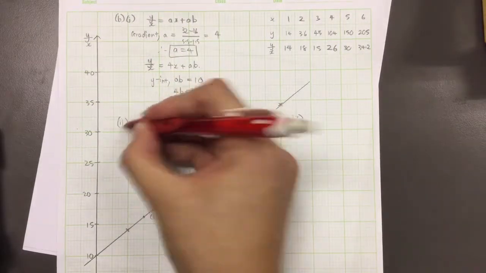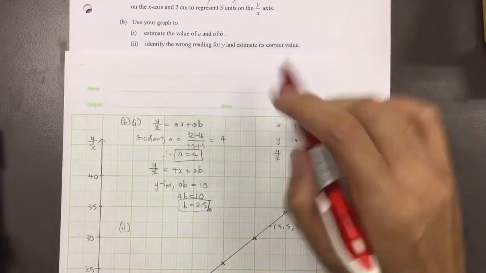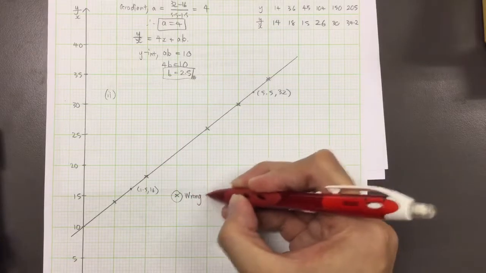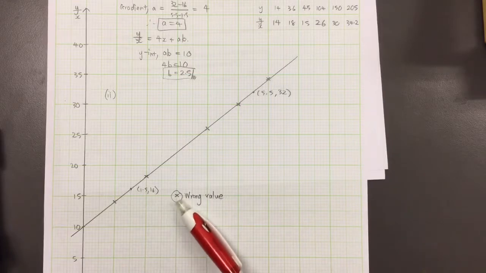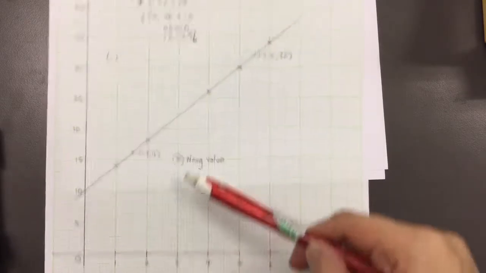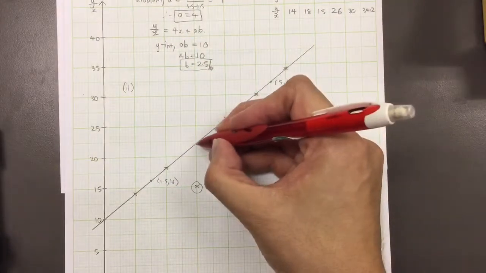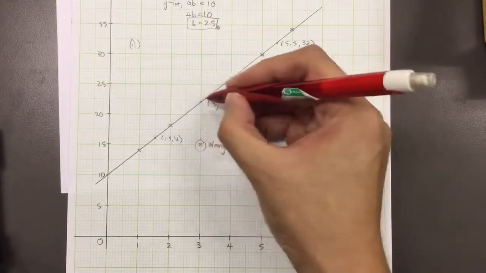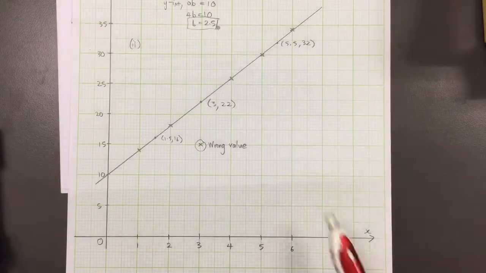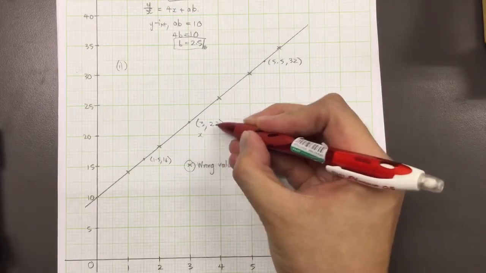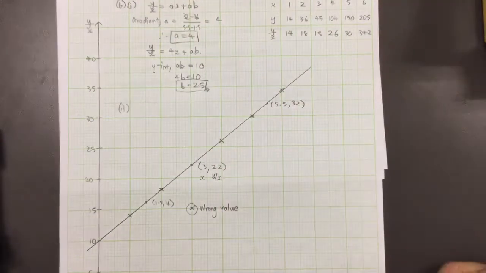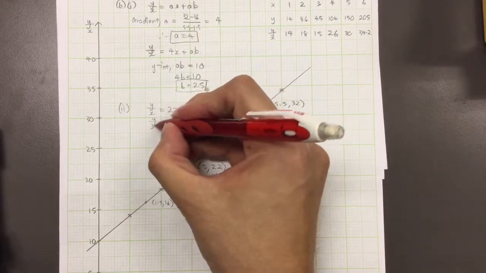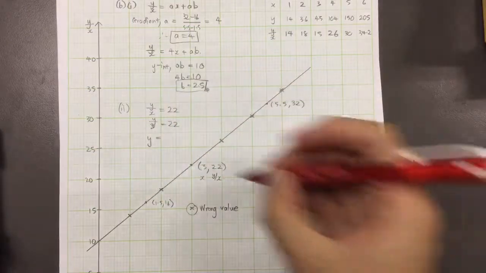Next, part 2. It says here, identify the wrong reading for y and estimate its correct value. So, basically, this is the wrong value. But be careful, this is the wrong value for the graph of horizontal x and vertical y over x. So basically, the correct value should be here. But be very careful what you're reading here. This point corresponds to 3 and around, I think, 22. Be careful what your axes are. 3 represents x and 22 actually represents y over x. In other words, y over x is 22 and x takes on a value of 3, and hence what is the value of y? Actually, it should be 66.